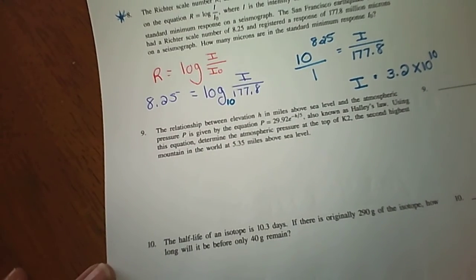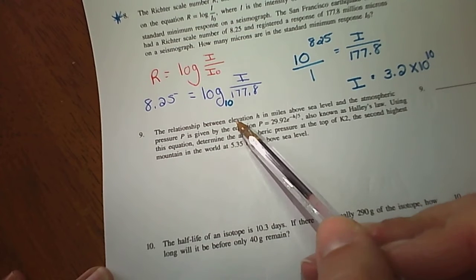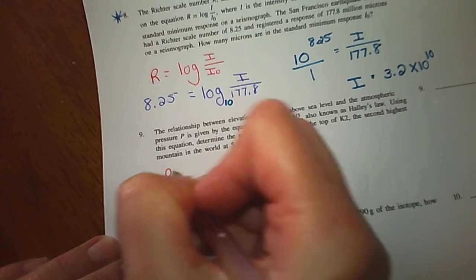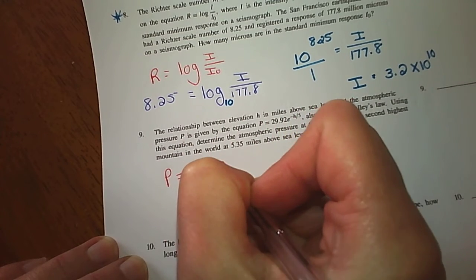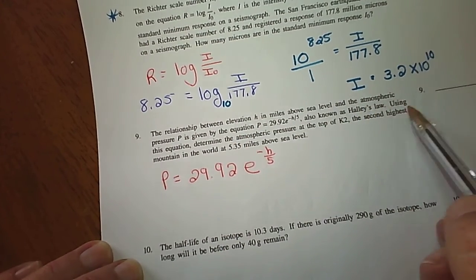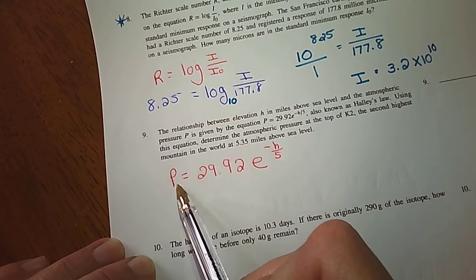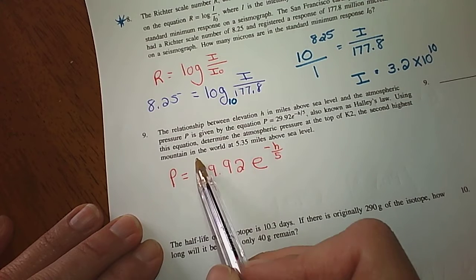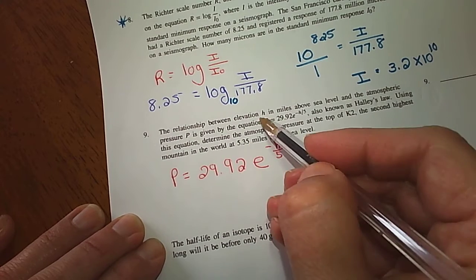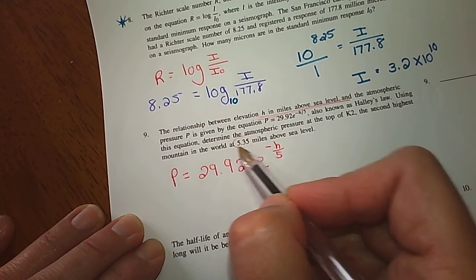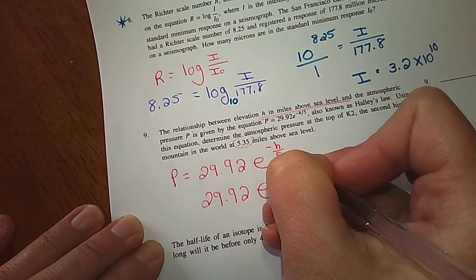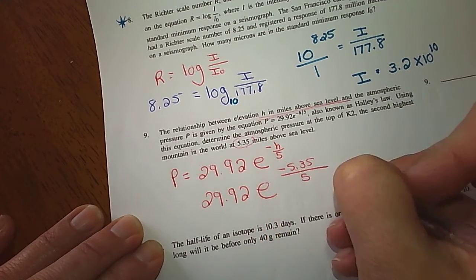All right, next one. The relationship between the elevation h in miles above sea level and the atmospheric pressure P is given by this equation. P equals 29.92 e to the negative h over 5, also known as Halley's law. Using this equation, determine the pressure at the top of K2, the second highest mountain in the world, at 5.35 miles above sea level. All right, and remember h is miles above sea level, so that means we're plugging that in for h. So I'm doing 29.92 e negative 5.35 over 5.